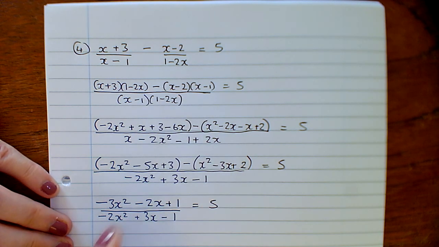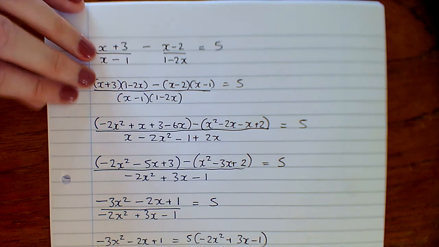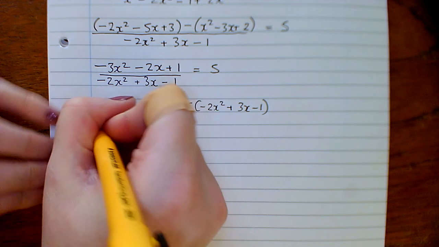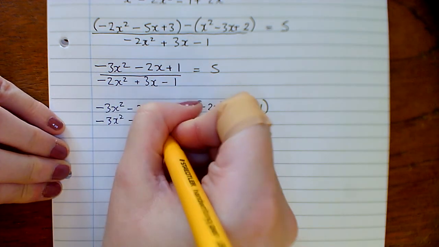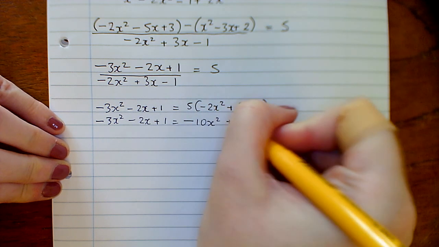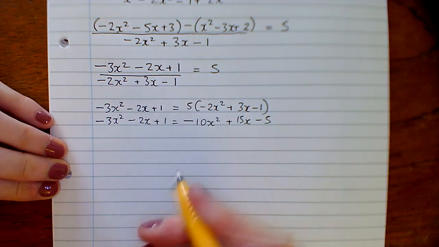Okay, then I'm going to bring my bottom line across and multiply it by 5. So I have minus 3x squared minus 2x plus 1 equals minus 10x squared plus 15x minus 5.